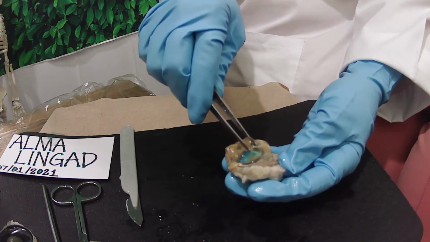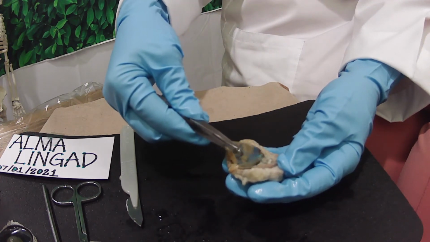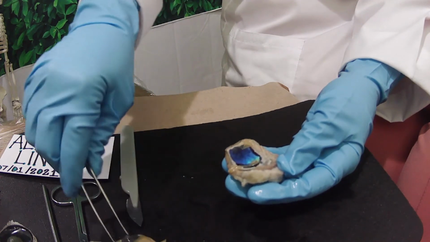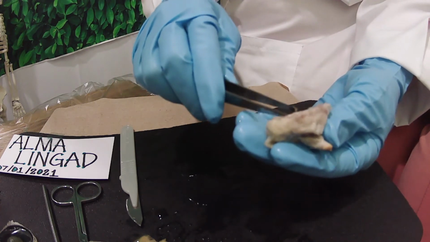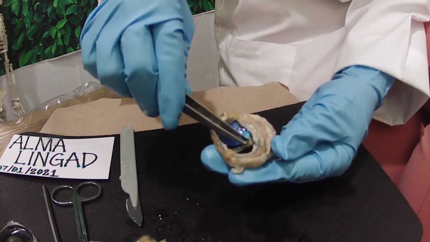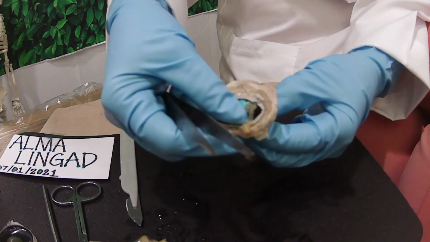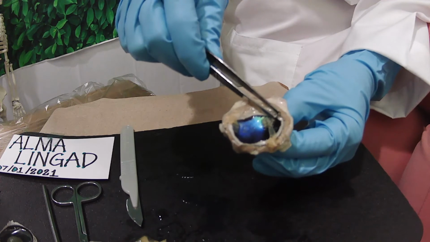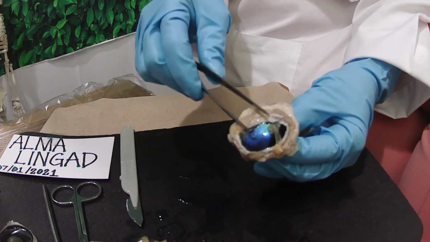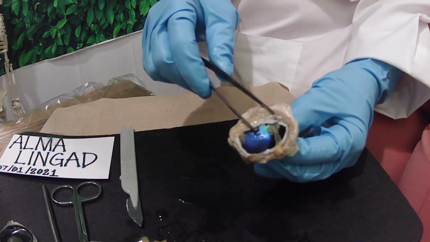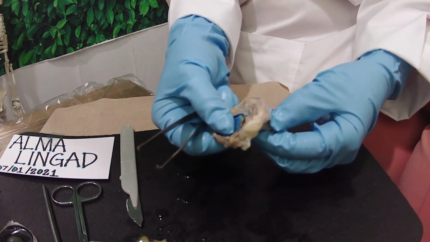Using my forceps, I'm going to remove the vitreous liquid in order for us to locate the optic disc. So here it is. The optic disc, or the optic nerve head, is the location. It's actually right here. As you can see, behind it, the posterior, is the optic nerve. So the optic disc is the location where ganglion cell axons exit the eye from the optic nerve. There are no light-sensitive rods or cones to respond to a light stimulus at this point. This causes a break in the visual field called the blind spot.